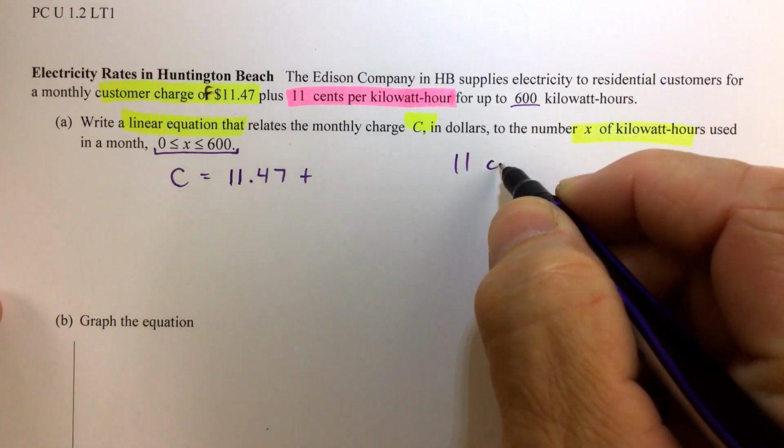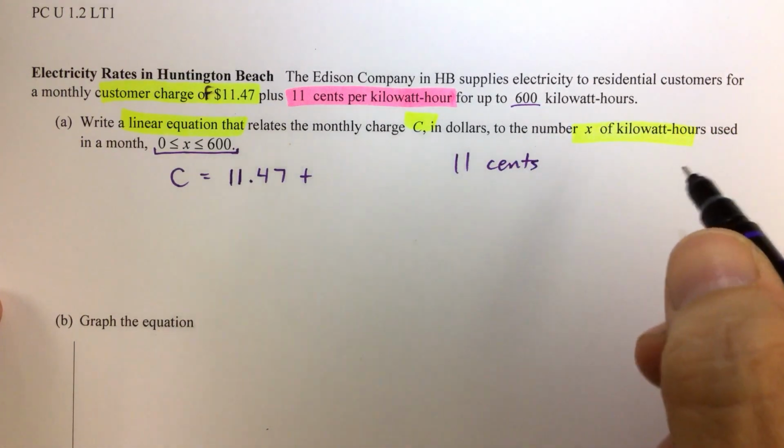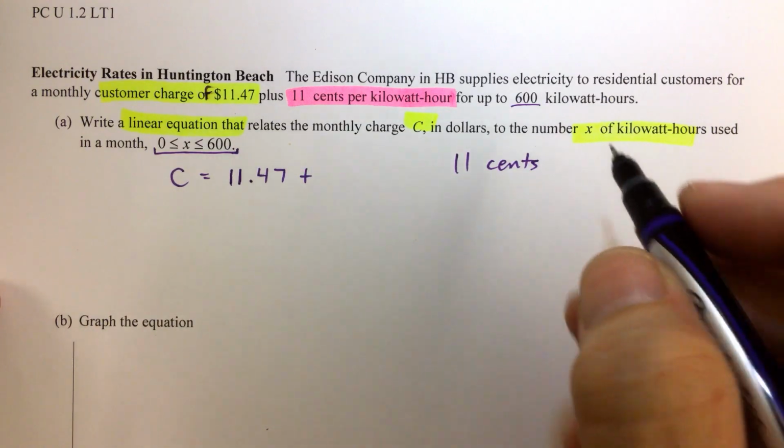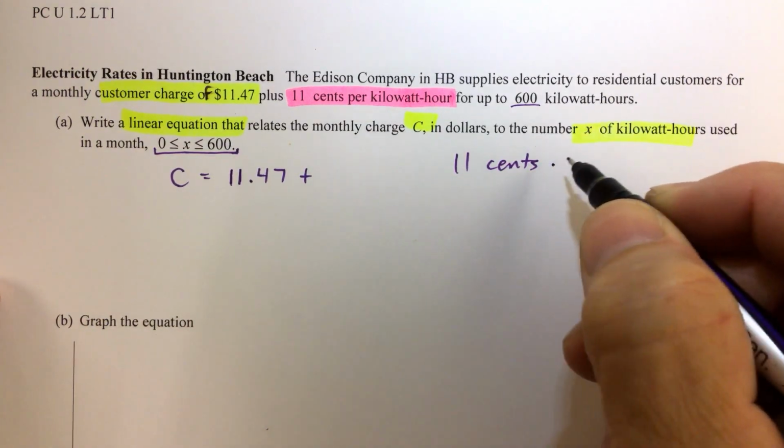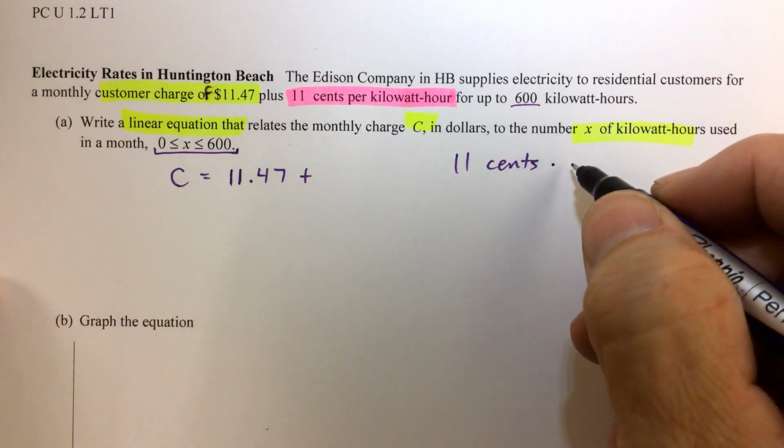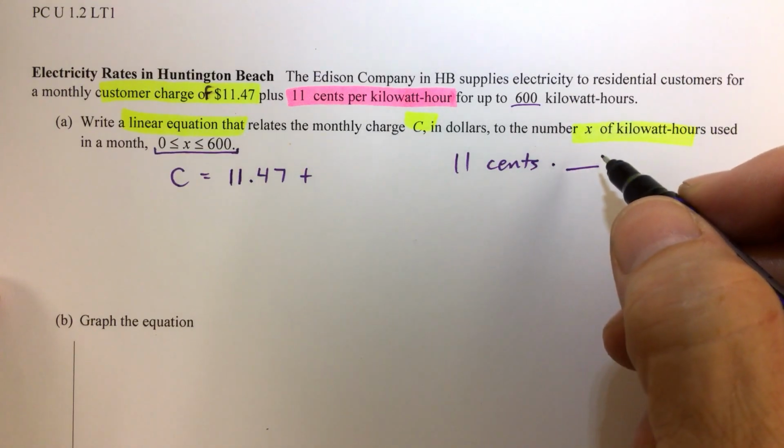We want to convert 11 cents to a number of dollars, and maybe you know already that's 0.11, but I'll show you just in case you're wondering how to convert cents to dollars, or to anything, as long as you can multiply by 1.